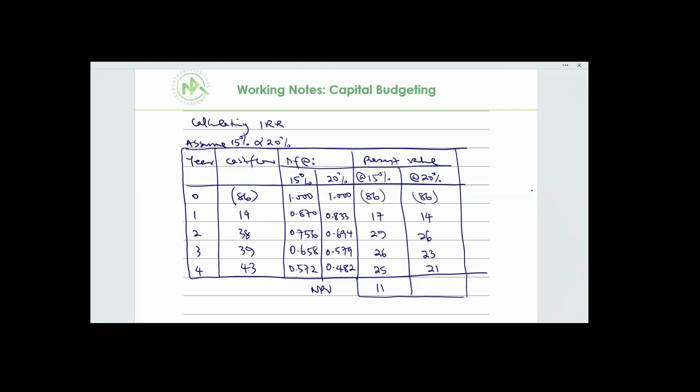Let's check again the accuracy of the numbers. 38 multiplied by 0.694. Now year 1 is 16, that's 19 multiplied by 0.833, that's 16, not 14. Sorry, this is 16. So what do you have as your total?